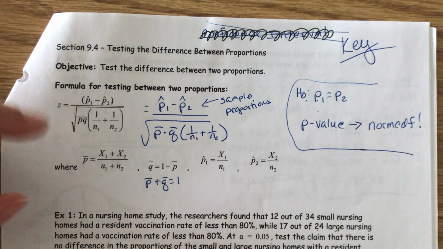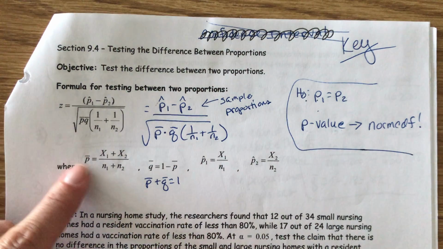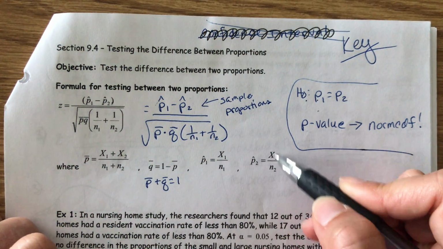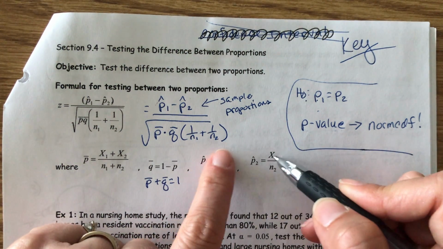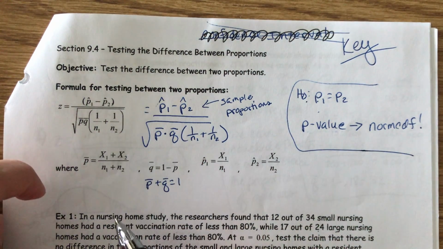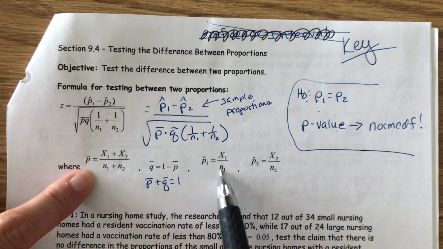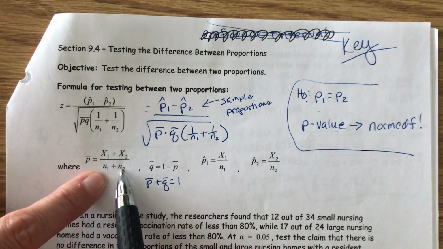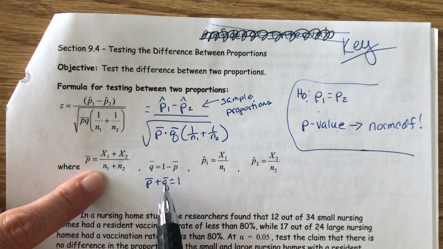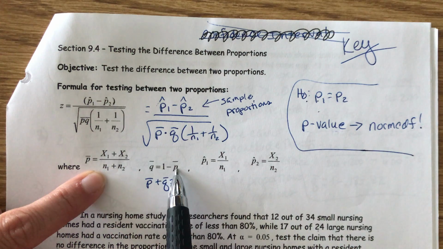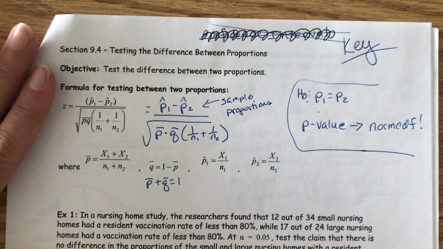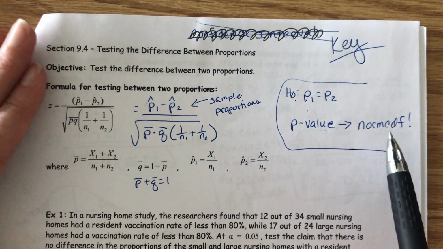We're going to get our P bar, and I'll show you as we work through it. If P hat 1 is you divide these two numbers, and P hat 2 is you divide these two numbers, you're going to take the two numerators and add them together as one big numerator, and take your two sample sizes and add them together as one denominator. Then you do this divided by this to get your P bar. Your Q bar is 1 minus P bar, or you could look at it as P bar plus Q bar add up to 1. All right? And I'll go through it with you as we're going through.